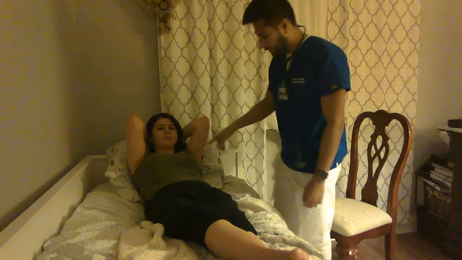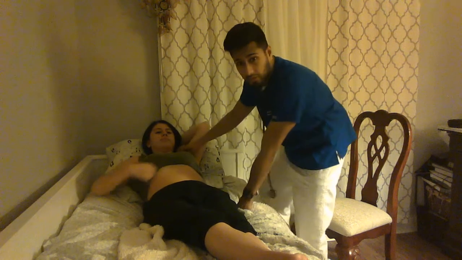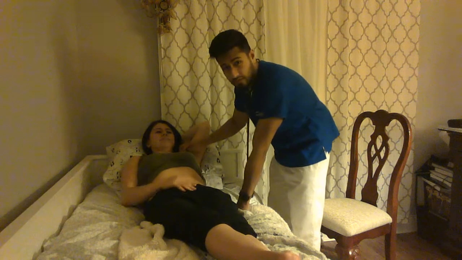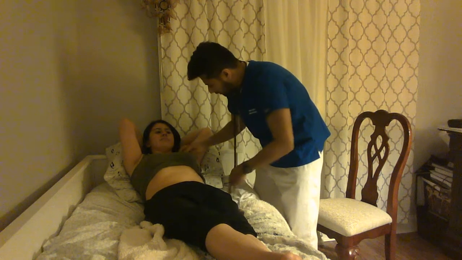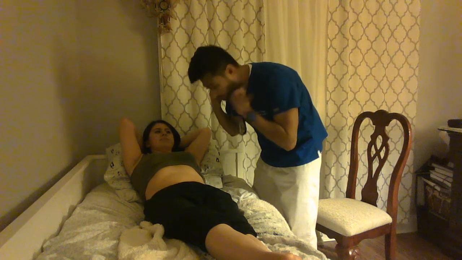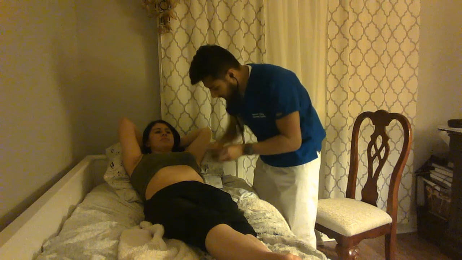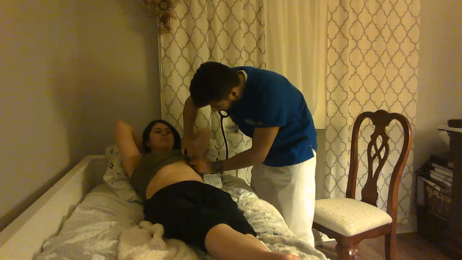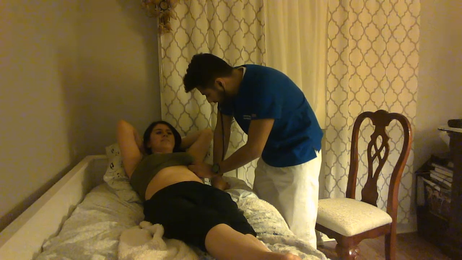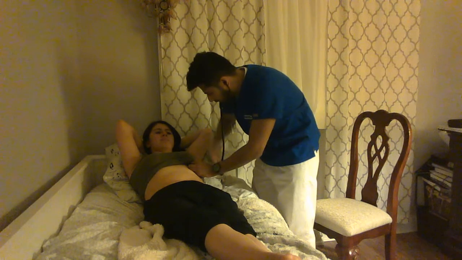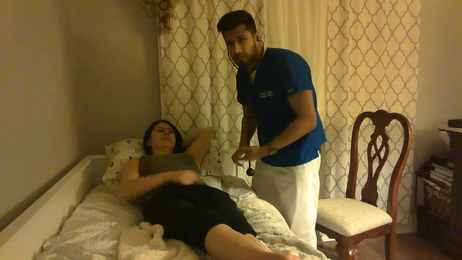Now moving to her apical pulse. So it's mid-clavicular at the 5th intercostal space. And now I'm going to listen with the diaphragm of my stethoscope. Listen for a minute. Notice that the rate and rhythm is regular. S1 and S2 sounds were heard.